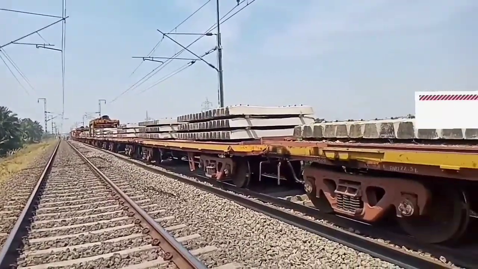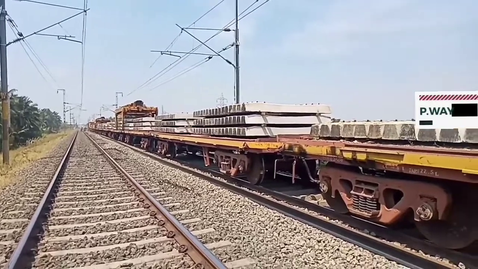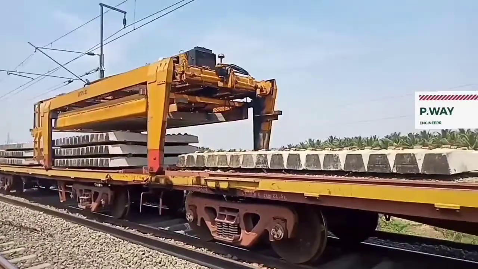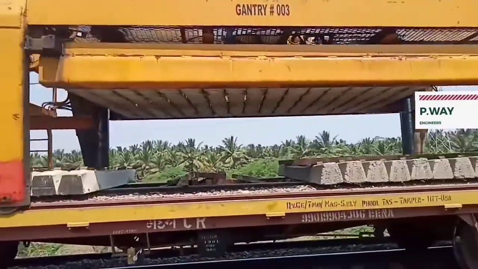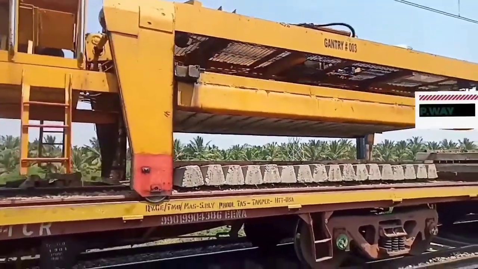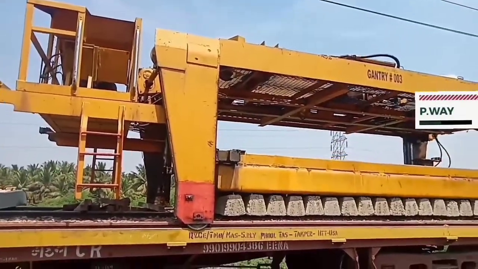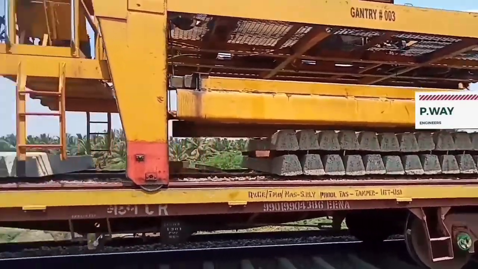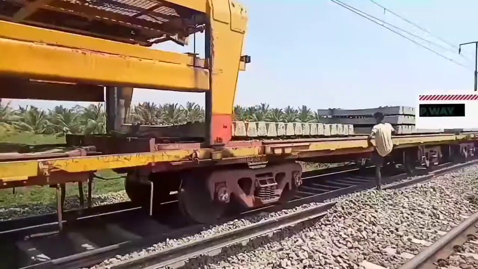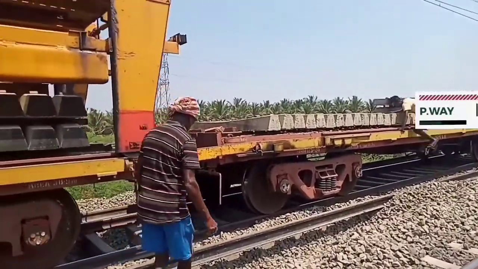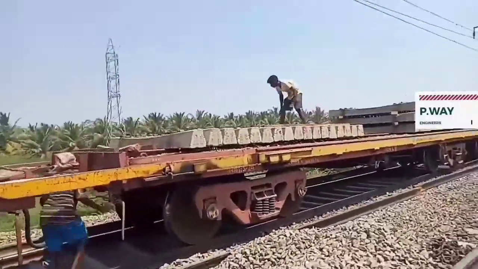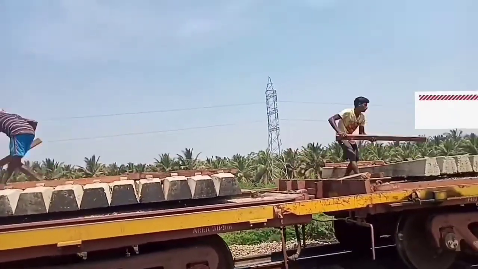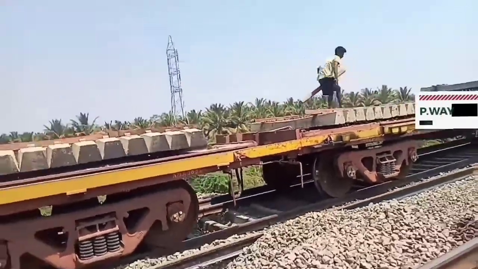The operators are in the gantries. Without these gantries, it is not possible to handle sleepers. Old sleepers are removed by the labourers for the stacking of the old sleepers, and also wooden pieces are removed for pickup of new sleeper to the working unit.